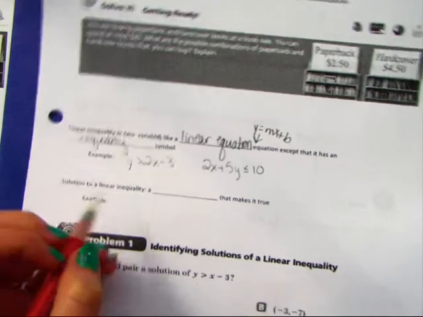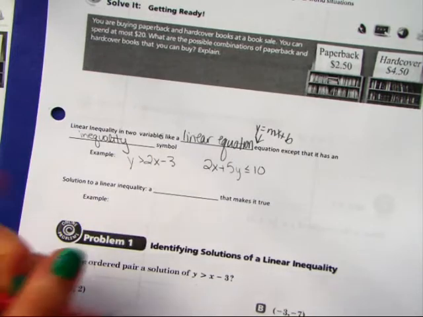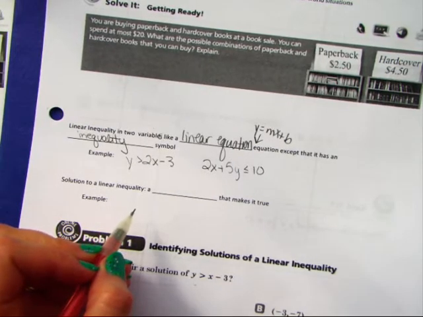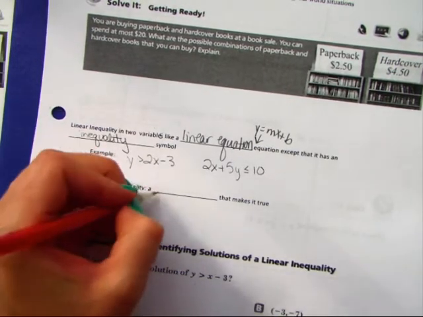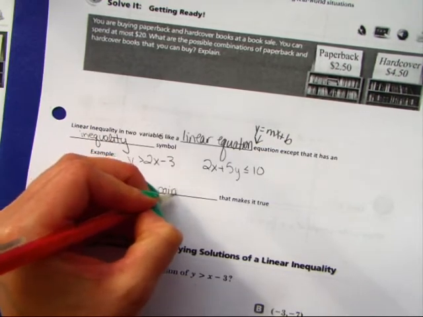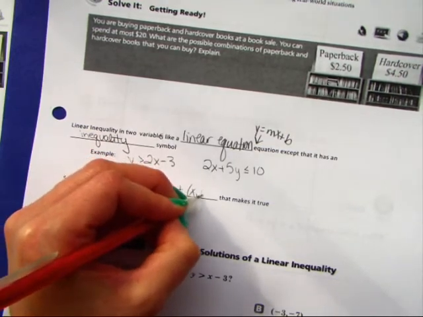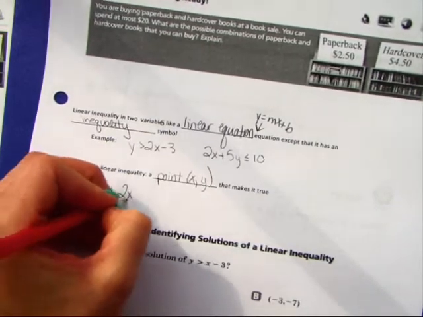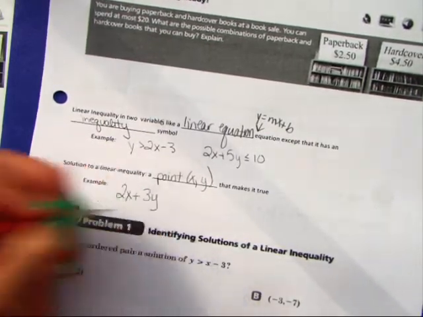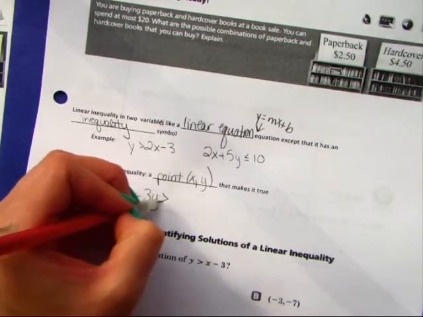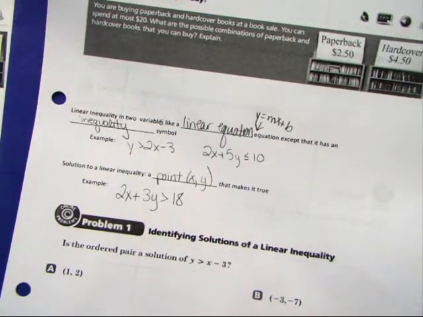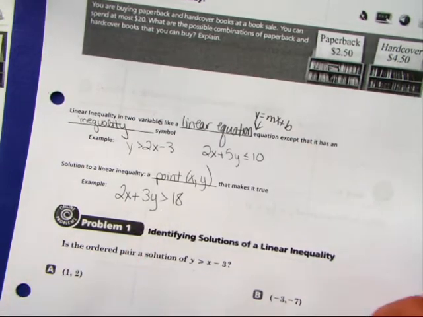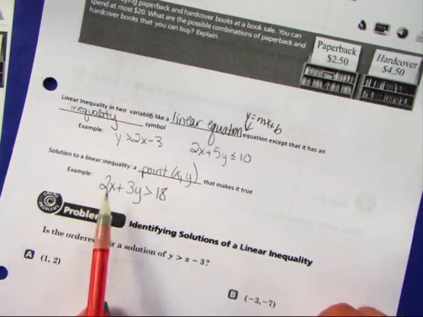Now, a solution to a linear inequality, just like a solution to a linear equation, is a point (x, y) that makes it true. For example, if you had 2x plus 3y is greater than 18, any (x, y) point could make that true. Now, if that was an equal sign, you'd have to be pretty specific. But we have a ton of options here.